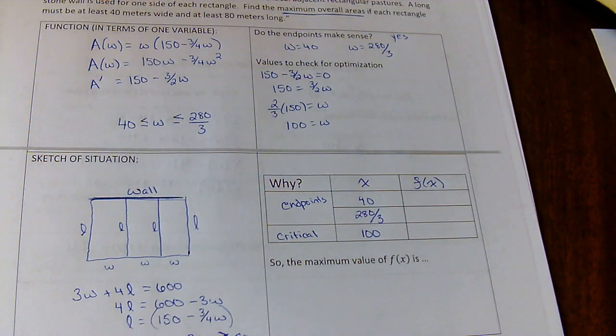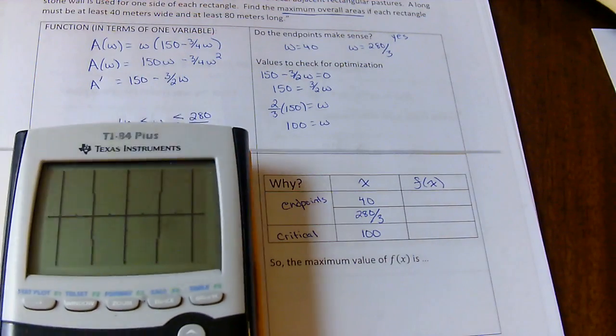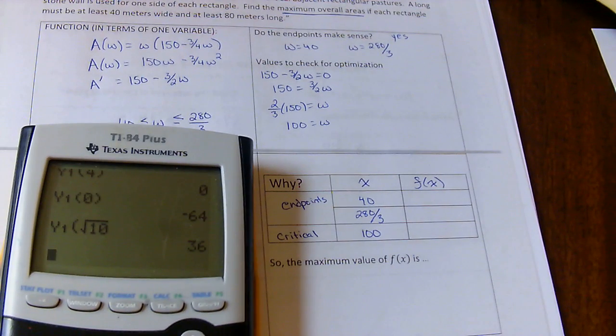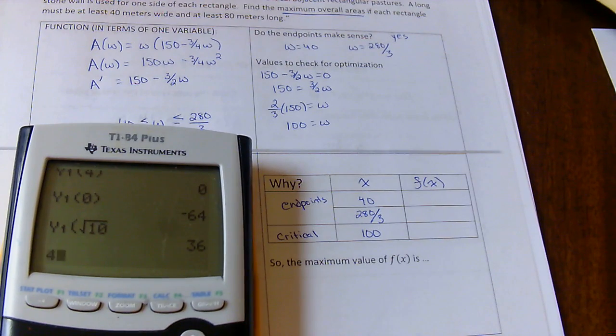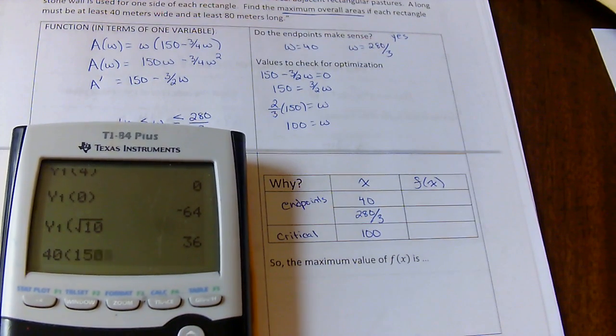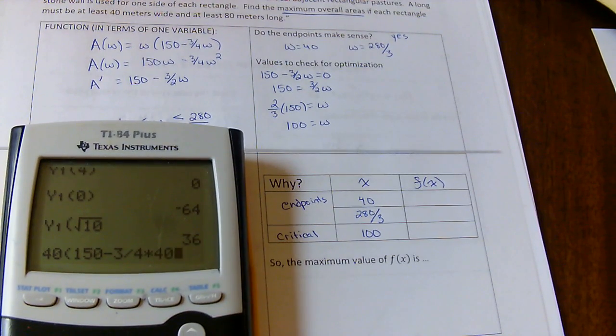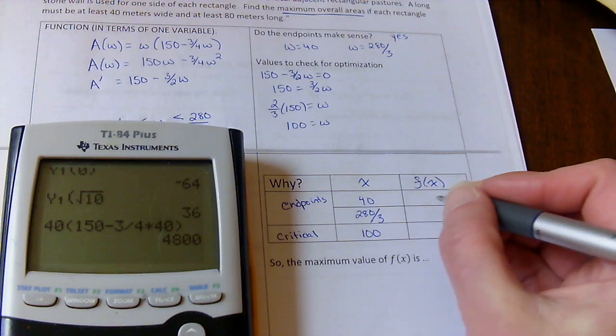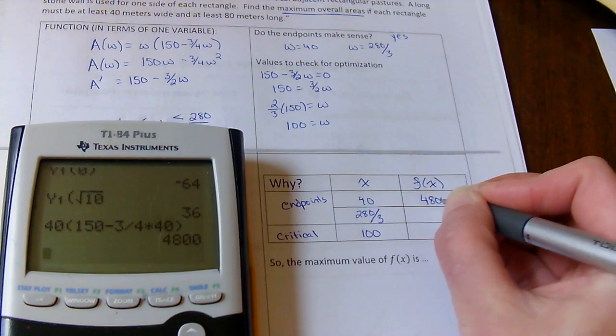So what happens if I plug those back in to my original function? Well, if I plug in 40, and I'm just going to do it from the screen, 40 times 150 minus 3/4 times 40, I get 4,800.